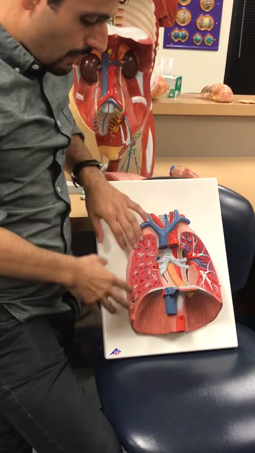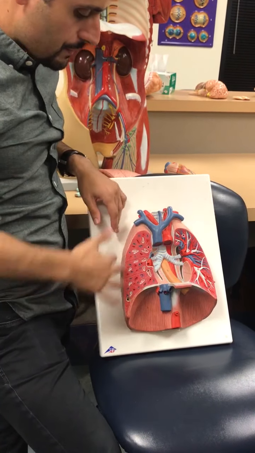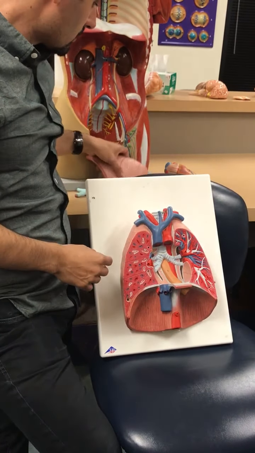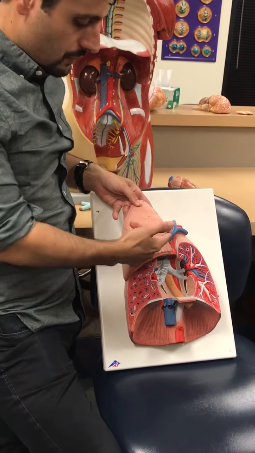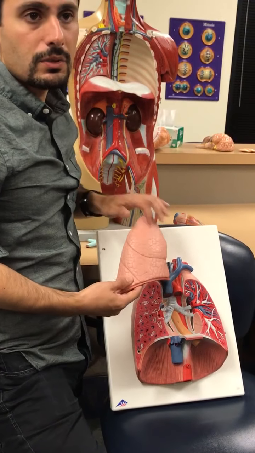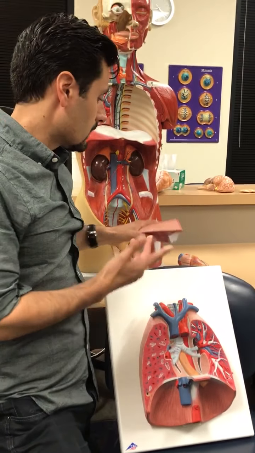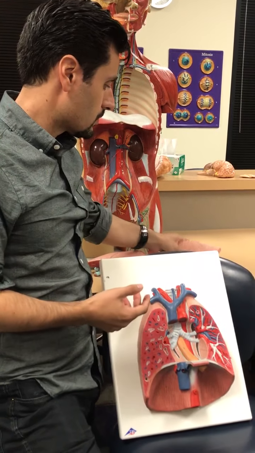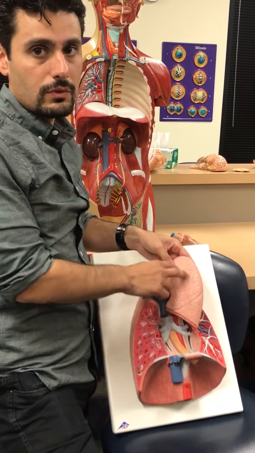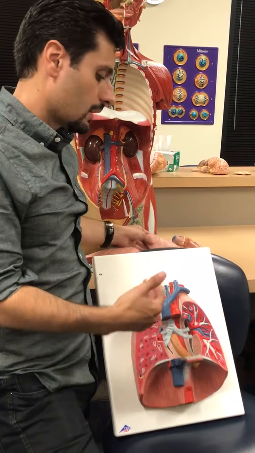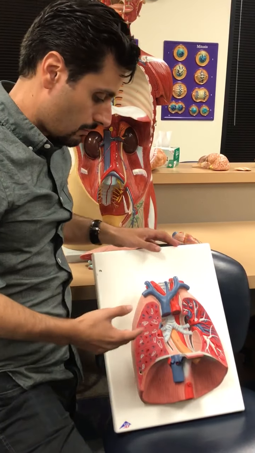So the right lung has 3 lobes separated by 2 fissures. This is our right lung, 3 lobes, 1, 2, and 3. You've got the transverse and the oblique fissure that gives us 3 different lobes. On the left, we only have 2 lobes, and they're separated by an oblique fissure. So you've got 2 lobes on the left side. We're not going to get more detail than that at this point in time.